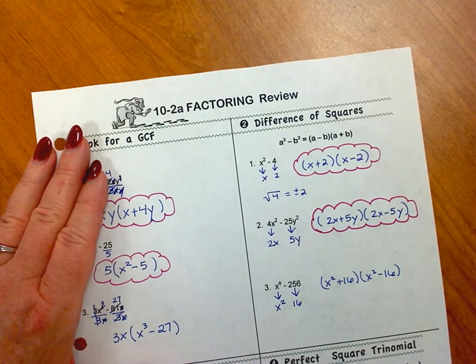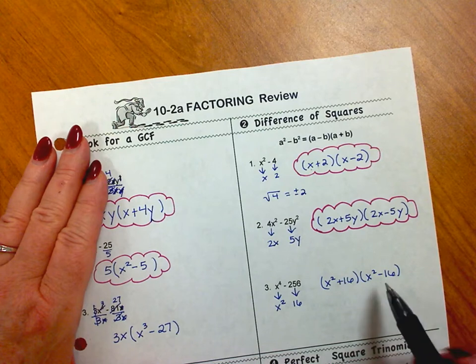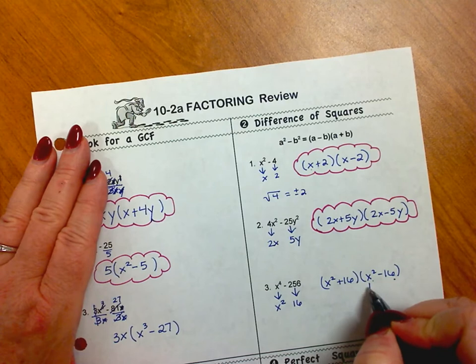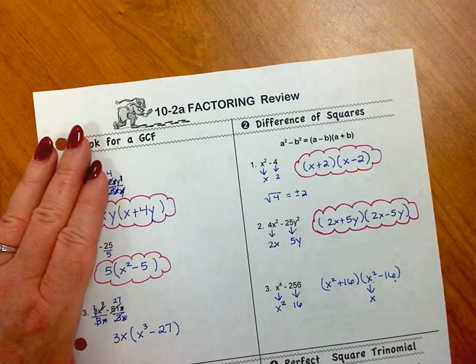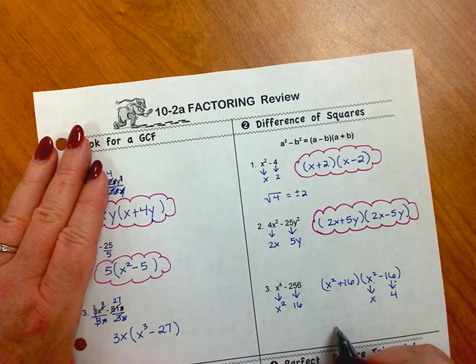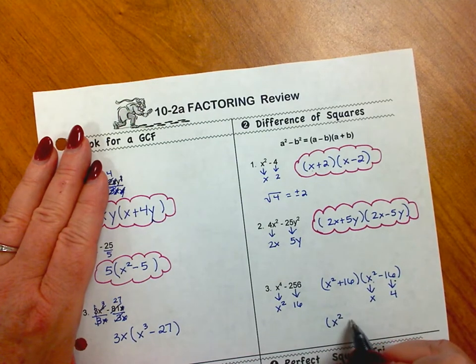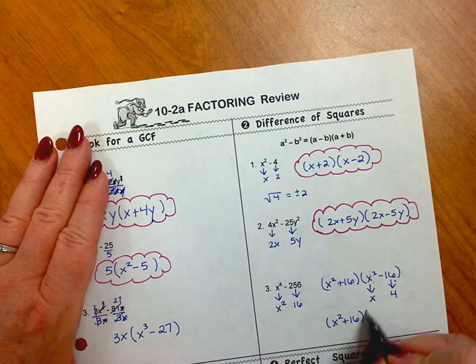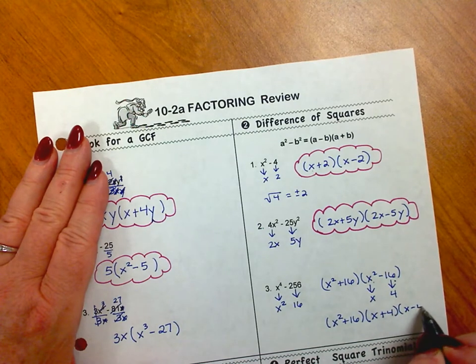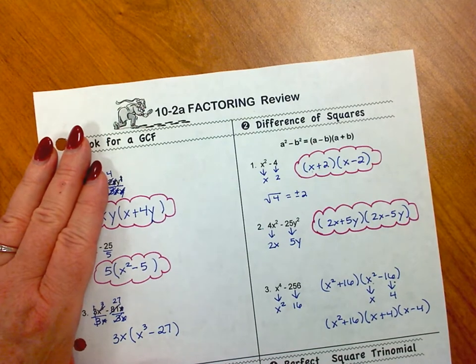Okay, we're not quite done. This x squared minus 16 is still difference of squares. This is a perfect square, and 16 is a perfect square. So this one, square root of x squared is x, square root of 16 is 4. So we're going to repeat the first one because that one's finished, x squared plus 16. But then we're going to say x plus 4 and x minus 4. Now it's finished.